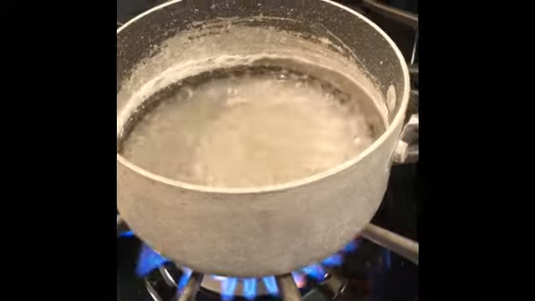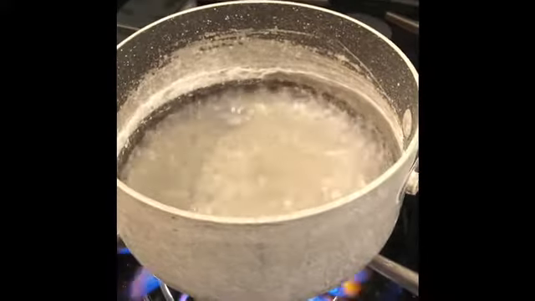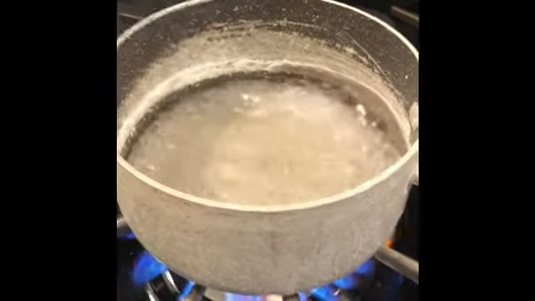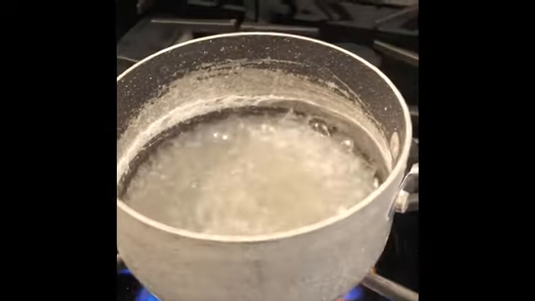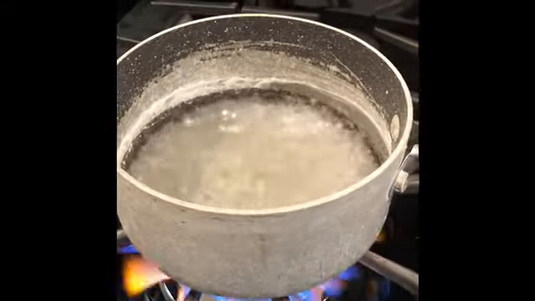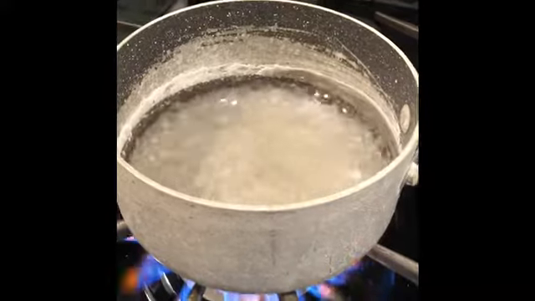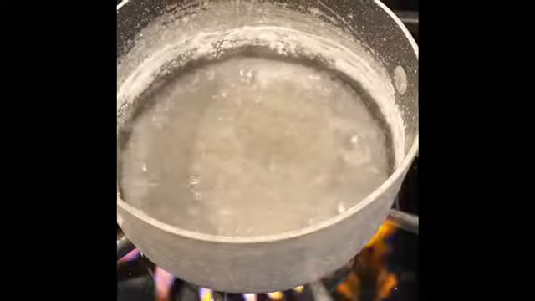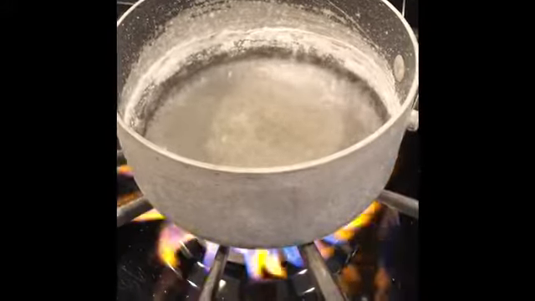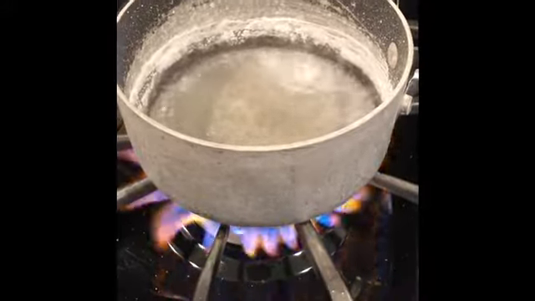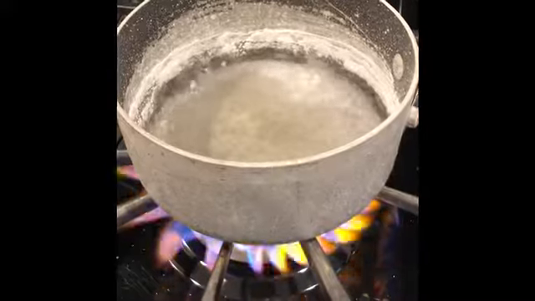You will also notice along the sides of the pan, there's something collecting along the side of the pan. We'll see. The water is almost gone. It is almost all turned into a gas.